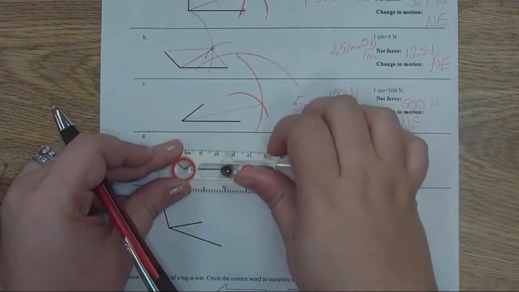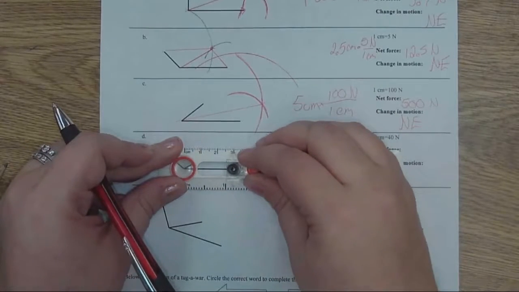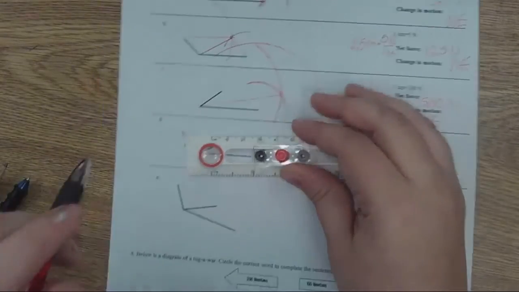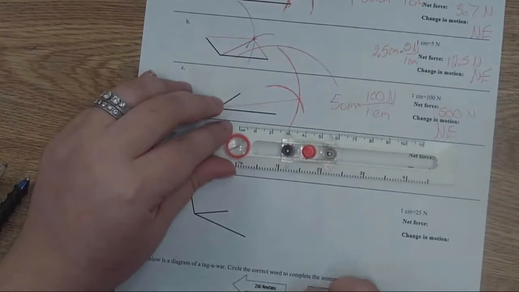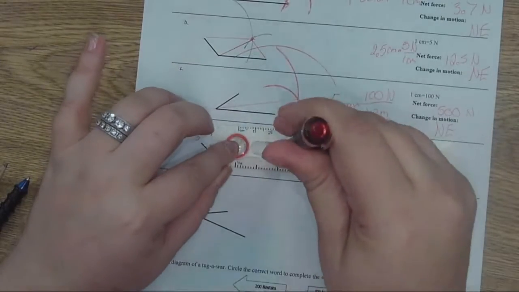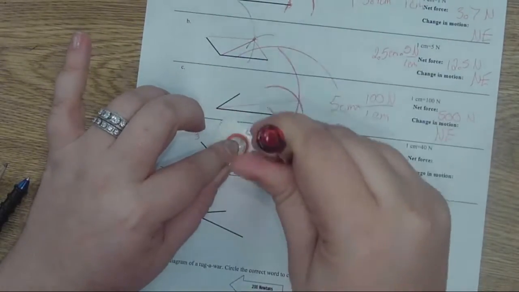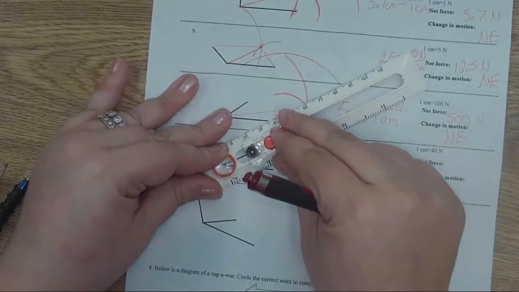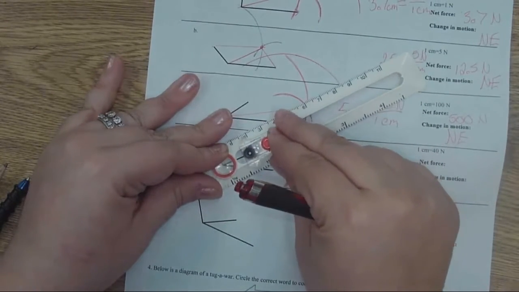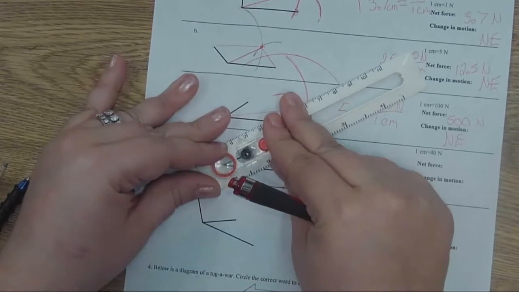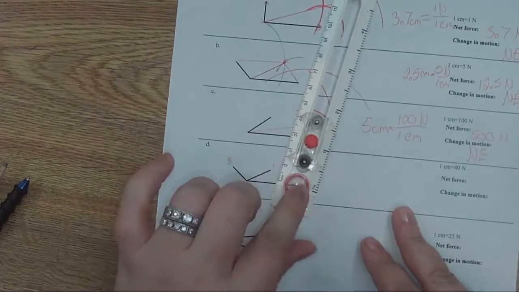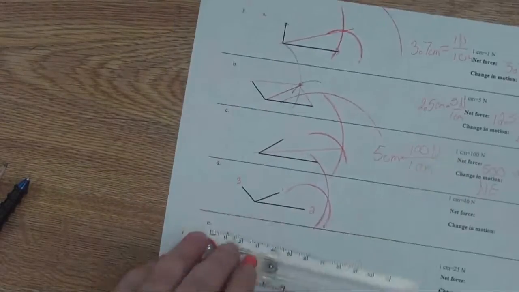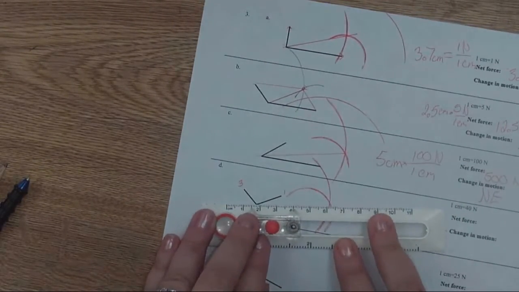Okay, so I'm going to start with this vector here. I'm going to use my compass to dial in my measurement. Then I'm going to place the compass at this point. Oops, moved it. Place my pen inside and make my arc. I'm going to use this one to find here. All right. So now I need to go to this point and make my arc. We have our resultant vector.